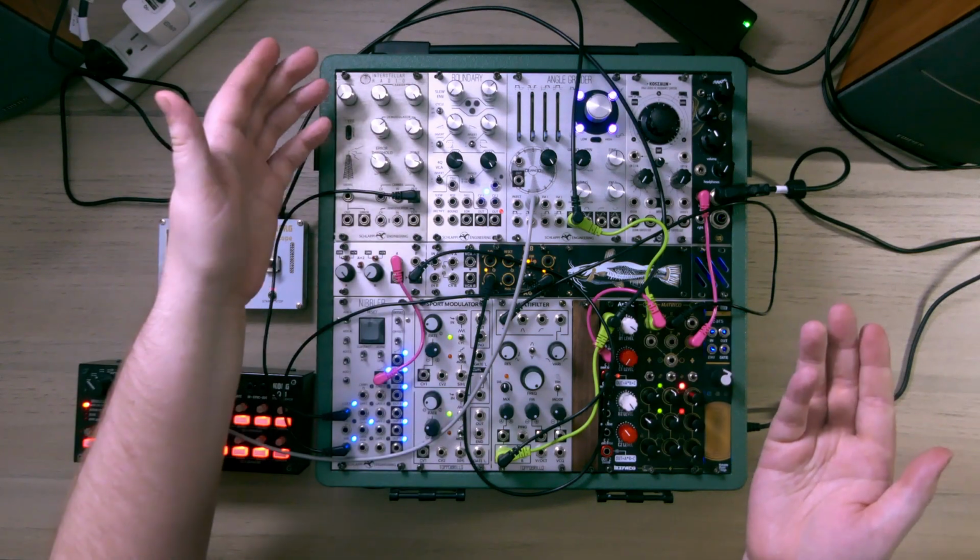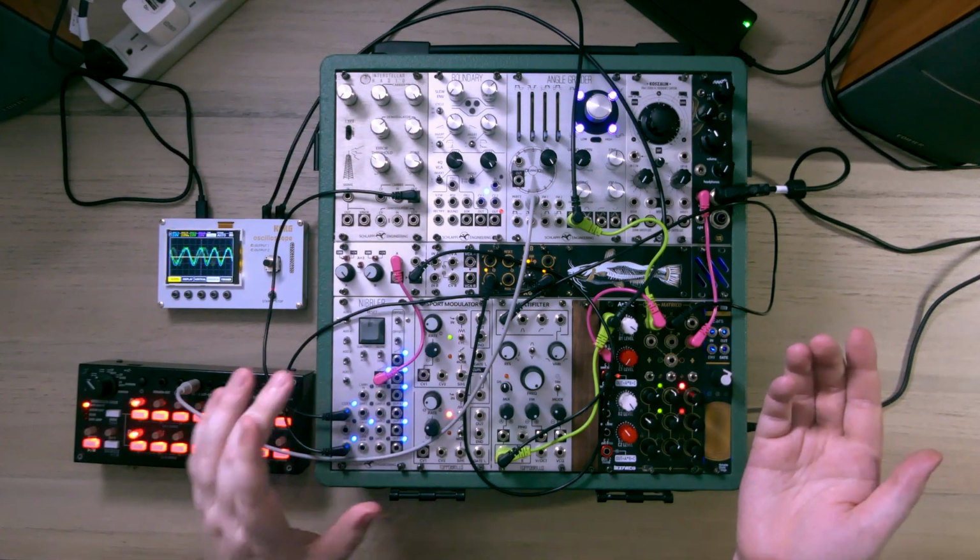And we can get that sample rate reduction by reducing the clock speed at which we're counting on the nibbler.